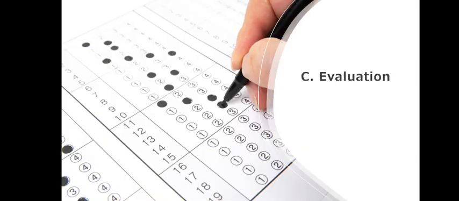C. Evaluation. Once measurement is done to gather information, you will need to place some degree of value on different numbers and observations based on a specific frame of reference.